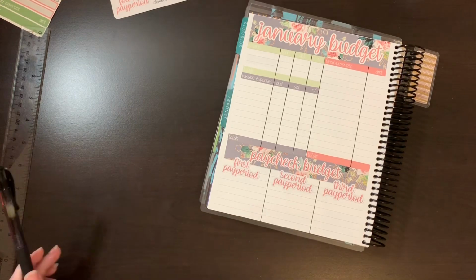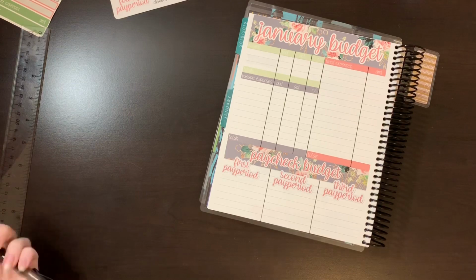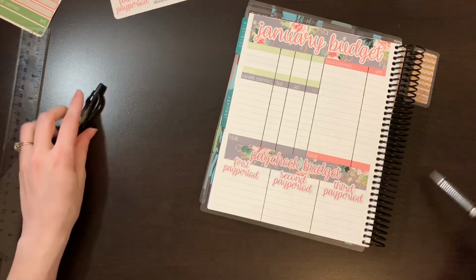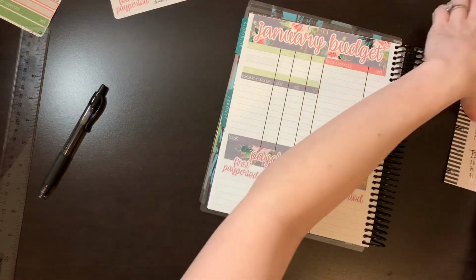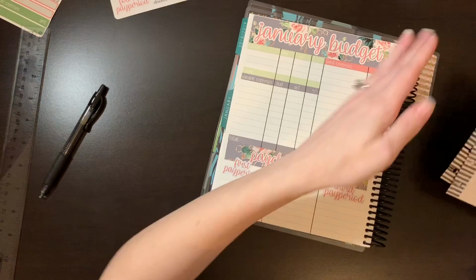So that is what the budget will look like set up. And I'm going to go ahead and go through with all the numbers for you guys. I do have another piece of paper that I'm referencing over here, so we shall look at that.